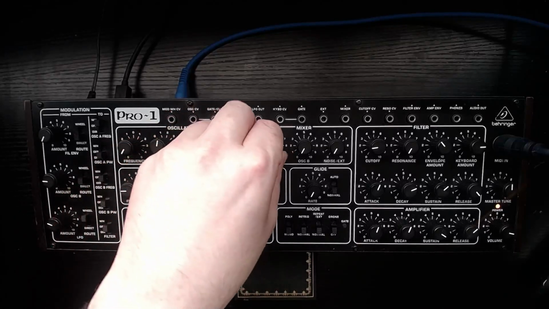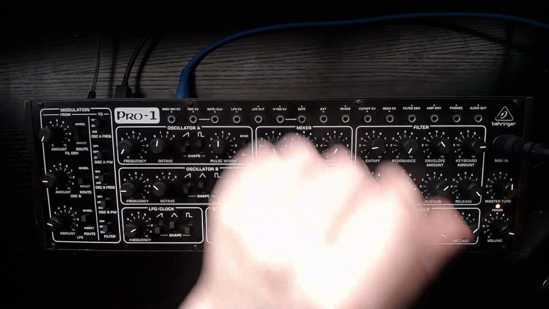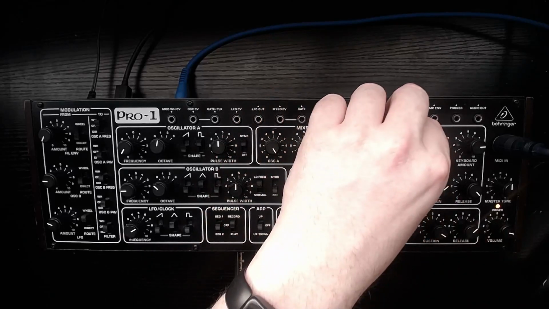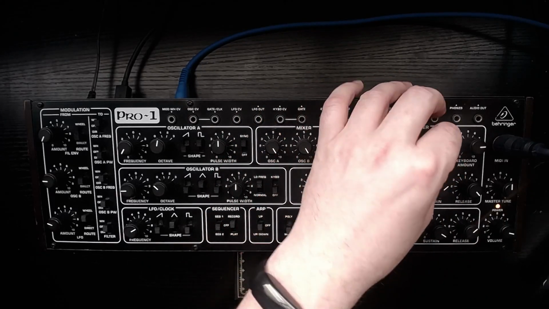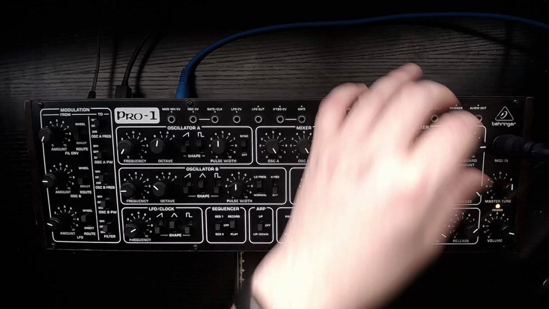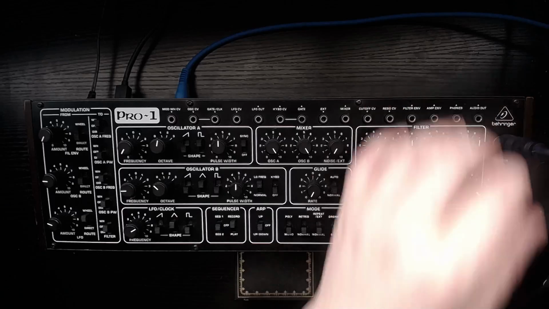Okay. Turn the oscillator A all the way up and turn oscillator B all the way up and make sure noise is all the way down. Cut off all the way to 0. Resonance halfway up there at a 5. Envelope amount, we're going to set that to about a 5. And then keyboard amount is going to be set to a 5.